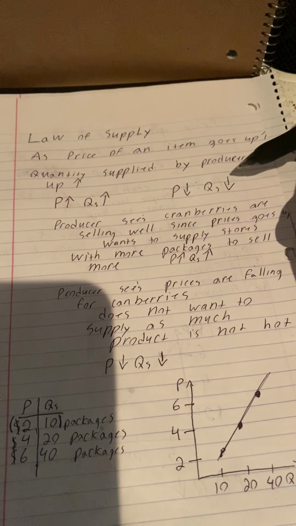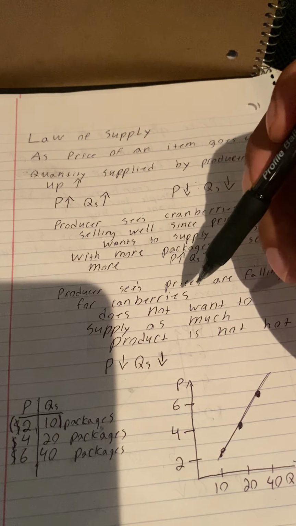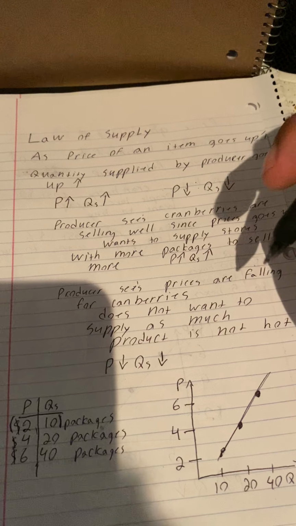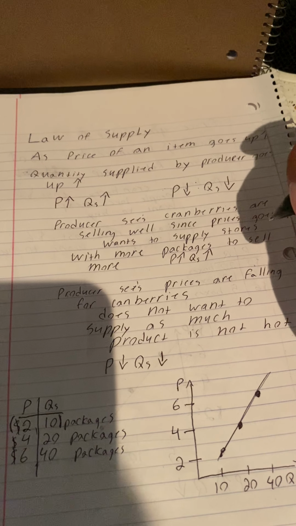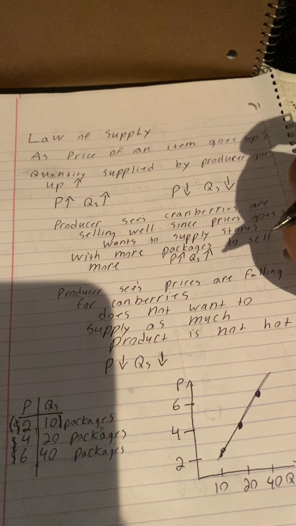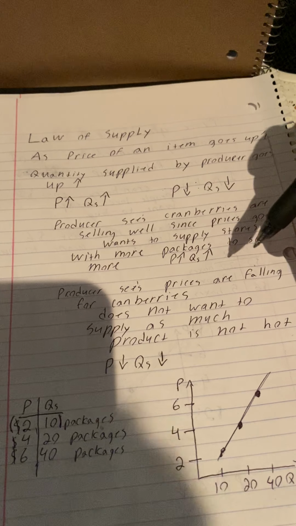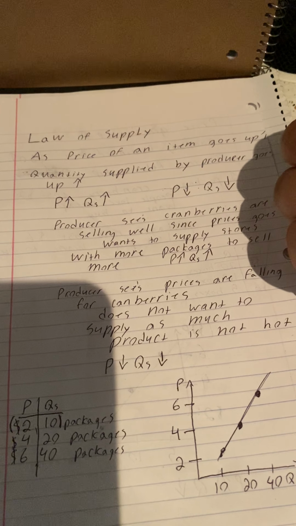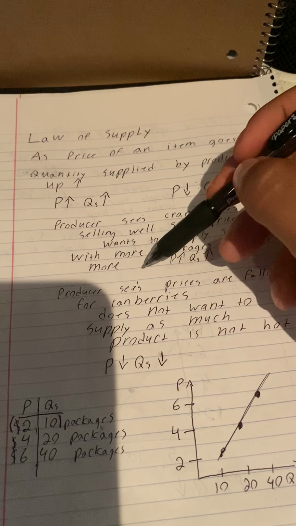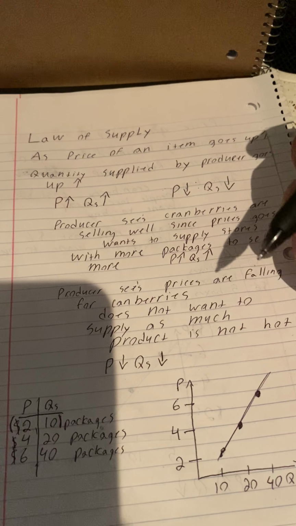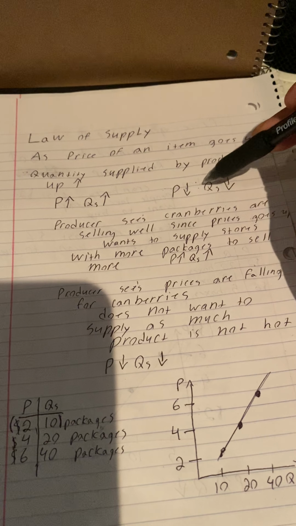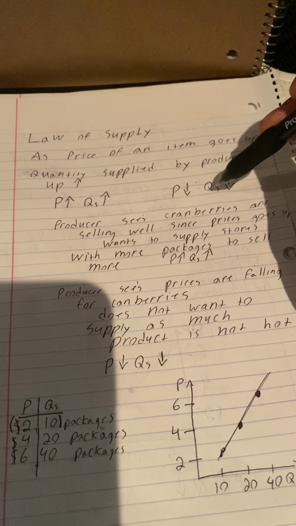Now think about this one. If you're a producer and you see that your cranberry boxes aren't selling that well, they're priced pretty low, and you're not really making that much money off of it. They might sell well, but you're not making much money because they're like $1 a box. That's cheap. You're probably going to give Ralph's less of that item and give them more of other high-priced items. So you're supplying less to Ralph's. As price goes down, quantity supplied goes down.